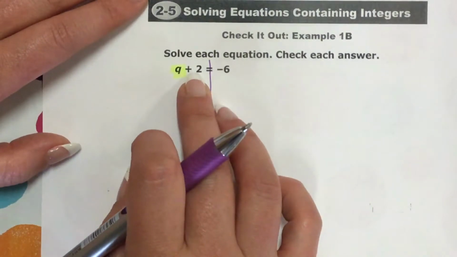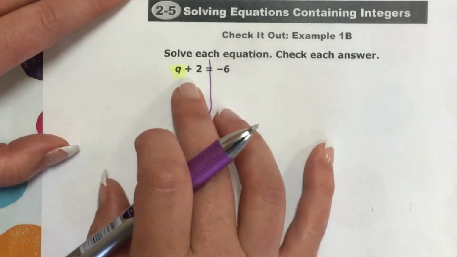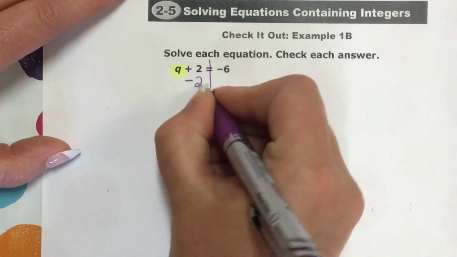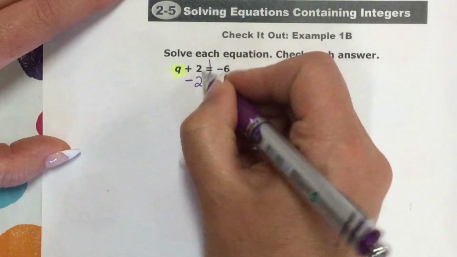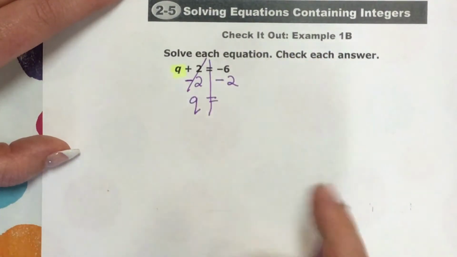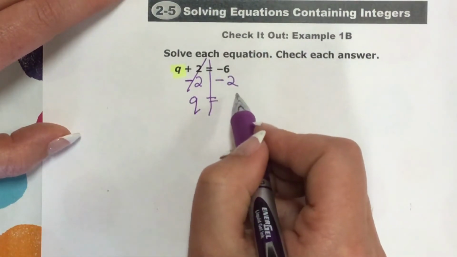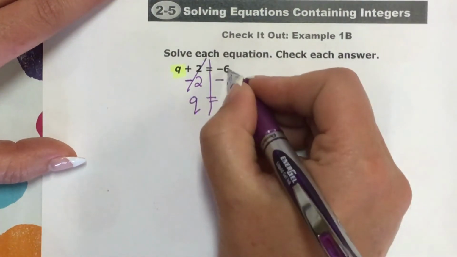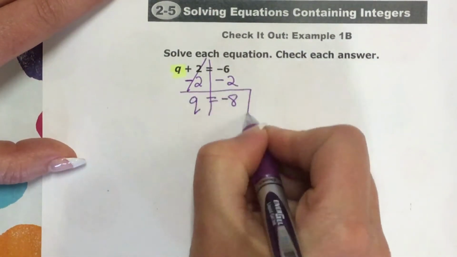There's this +2. So 2 is related to Q through addition. So we need to do the inverse of this positive number, which would be a negative number. So we're going to subtract 2 from both sides. A +2 and a -2 equals 0. So they cancel out, which leaves us with Q. Now we have Q by itself. -6 minus 2, -6 is a negative number, 2 is a negative number. We have two negative numbers together, so we just add the numbers and keep the sign. So 6 plus 2 is 8, and we keep the sign, which is negative. So that is what Q is, -8.